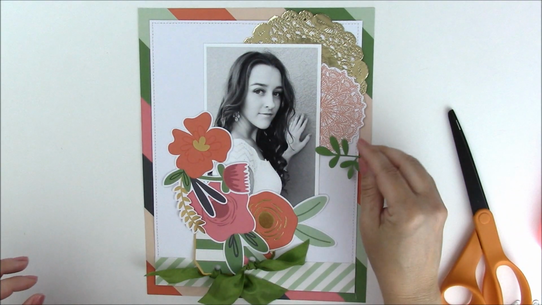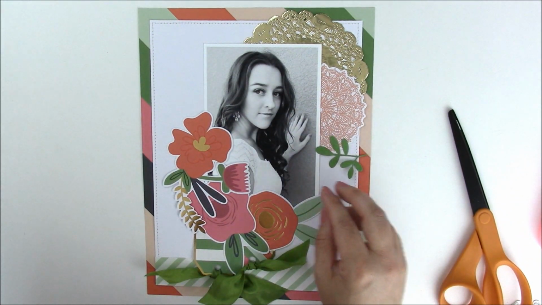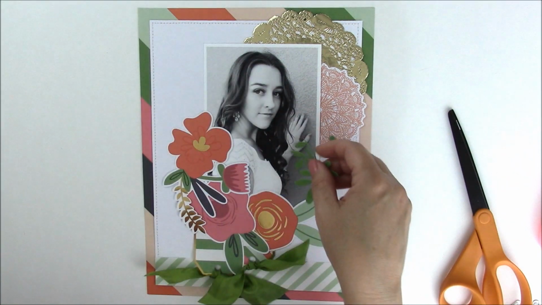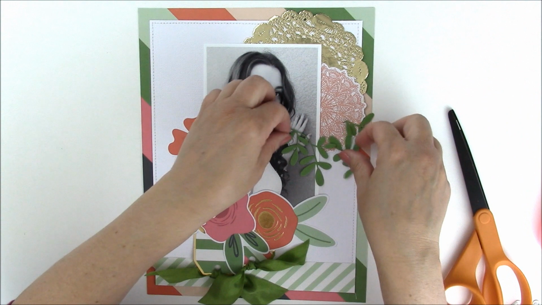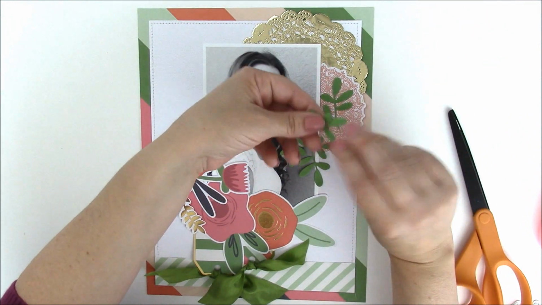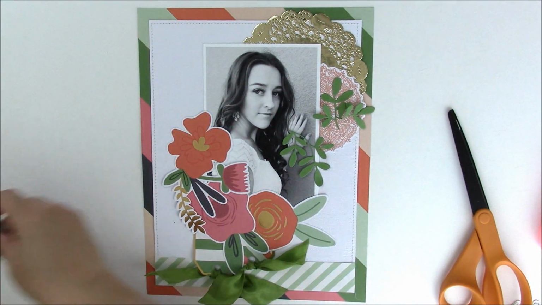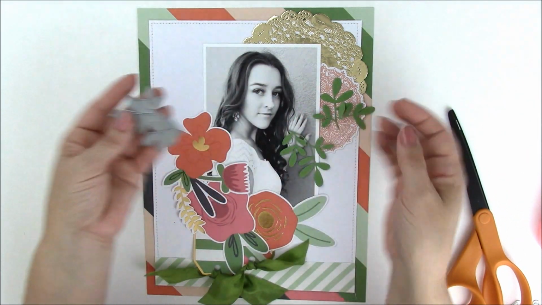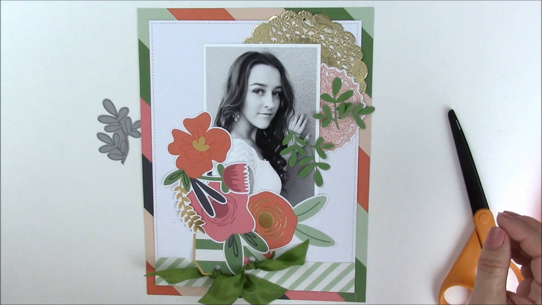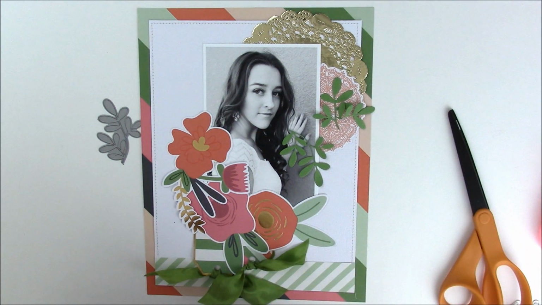To dress up this edge over here, I have cut with a die cut machine several little leaf pieces. One I kind of ripped in half, and that was an accident, but I'm actually glad that that happened. This is a die cut from Echo Park paper. I love leaf die cuts, and I try and stock up on as many of them as I can.